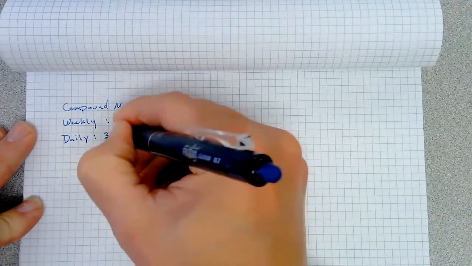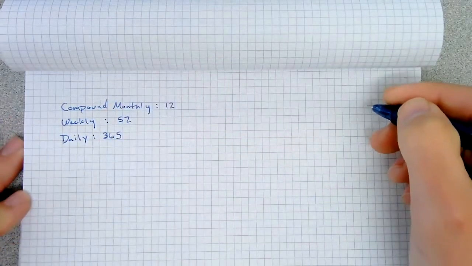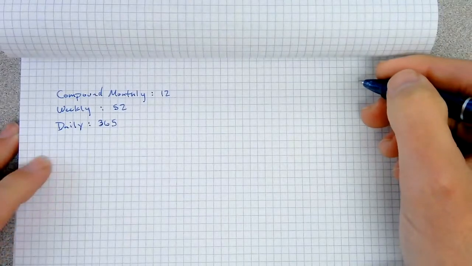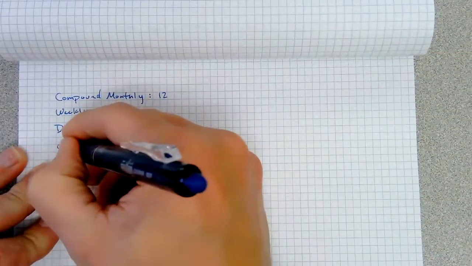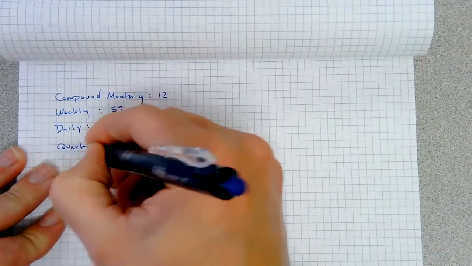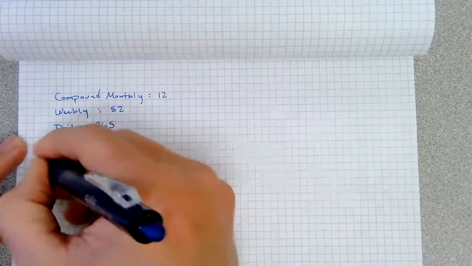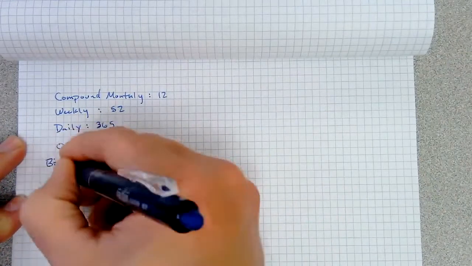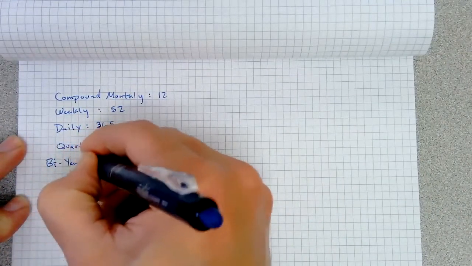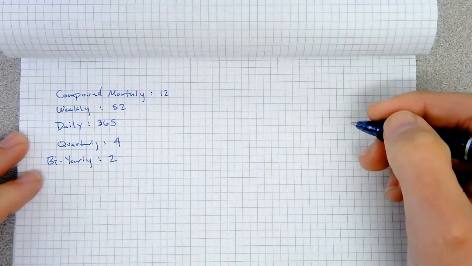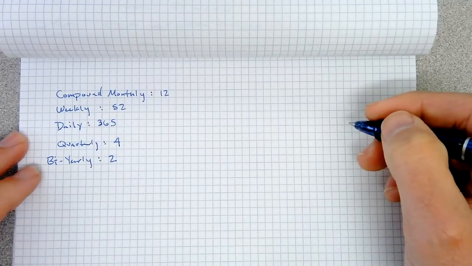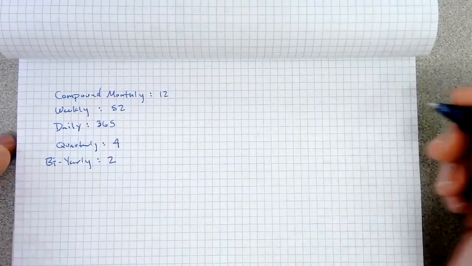Daily would be 365. And then you can go quarterly, which is going to be 4. You could say bi-yearly, which should be 2. You can pretty much pick whatever number you want. So you've got all these different options.